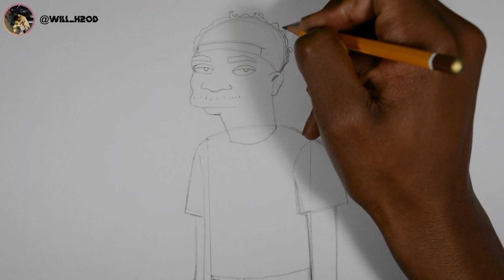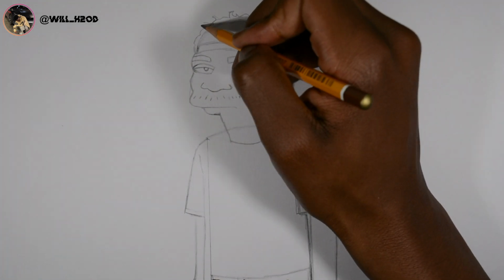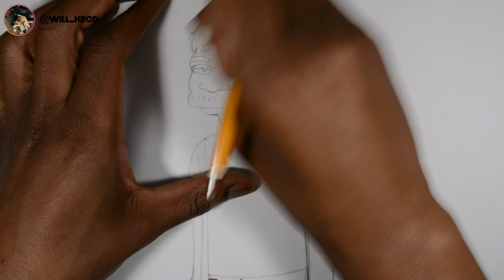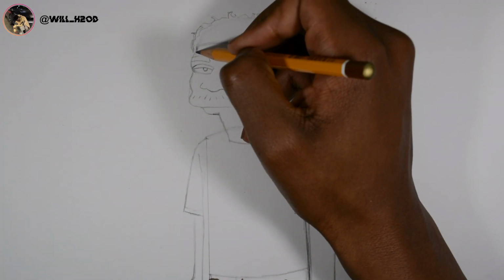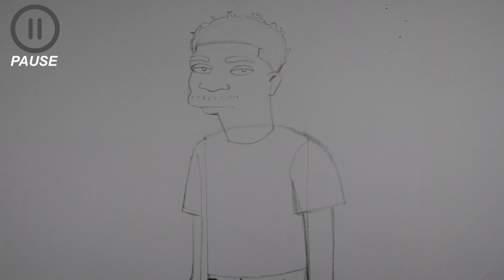Alrighty, so that's pretty much a wrap. That's the whole character done. From here, I'm just gonna start coloring in everything, putting on the clothes I want to put on. So I'll probably speed it up from here. But yeah, man.